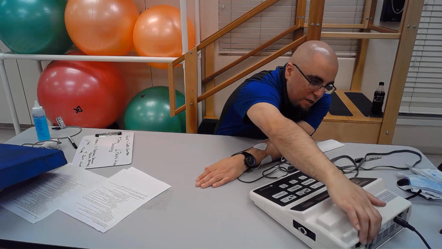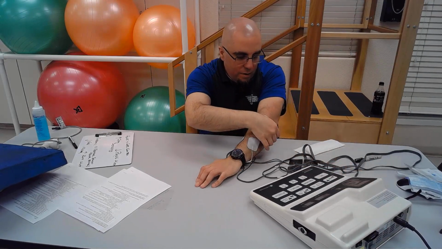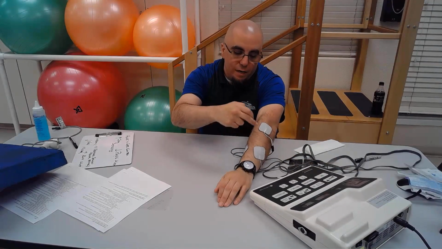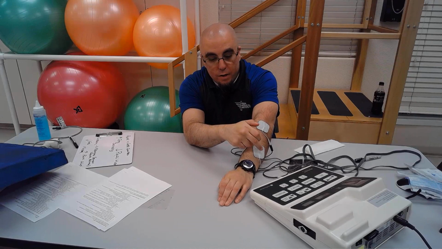We're going to shut this machine off so it doesn't make all that noise. With TENS, instead of going in the X formation, you're going in an I formation. So channel 1 is going to be in line, channel 2 is going to be in line. You can go channel 1 and channel 2, that's okay. The only area you don't want to cross is back on the spine.